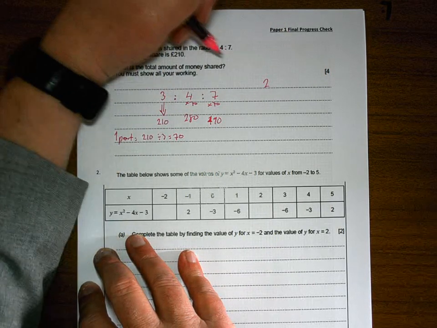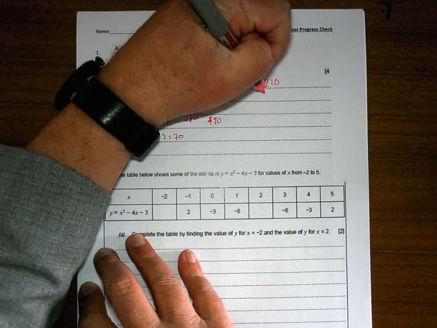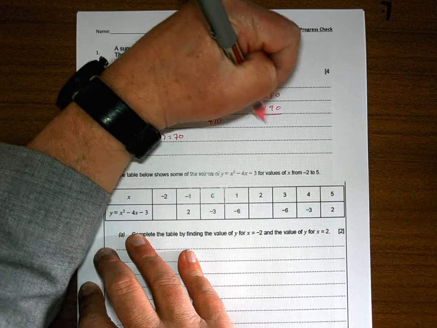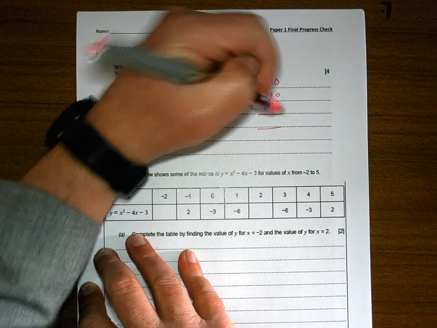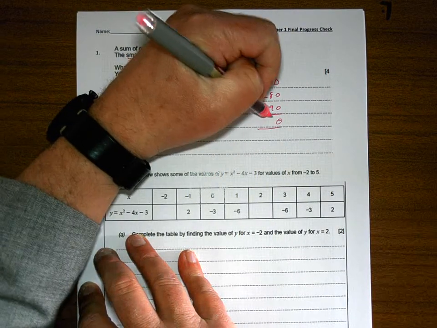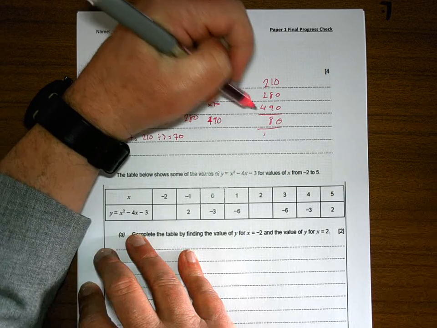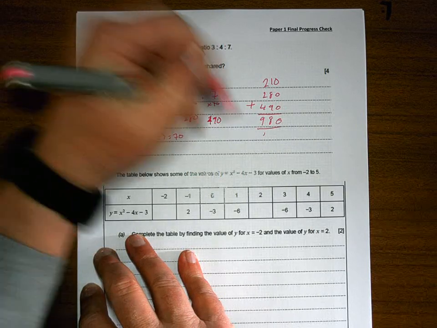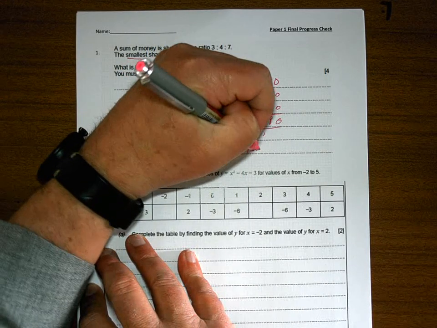so we then have to add the 3 values together. So 0, 18, and then we got 5, 9. So the total amount of money shared is £980.